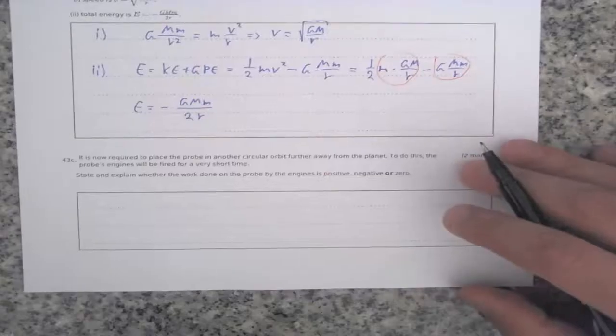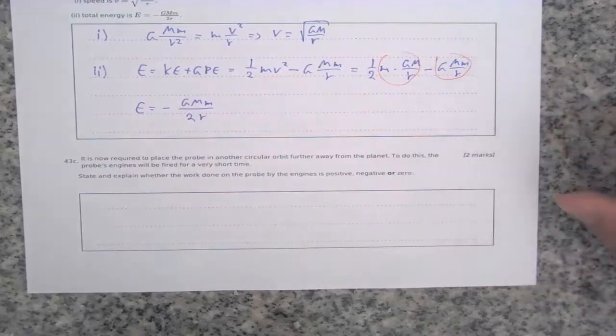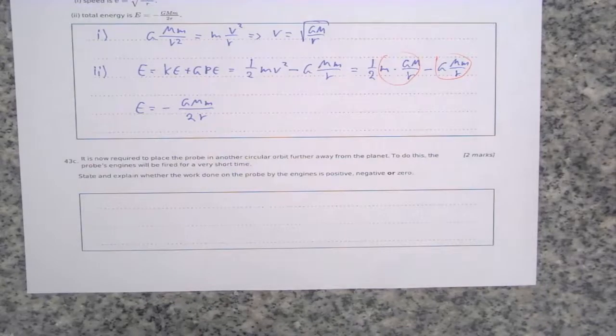And number 43c, it is now required to place the probe in another circular orbit farther away from the planet. To do this, the probe's engines will be fired for a very short time. State and explain whether the work done on the probe by the engine is positive, negative, or zero. So what is happening here? We move the probe farther away into a bigger orbit.